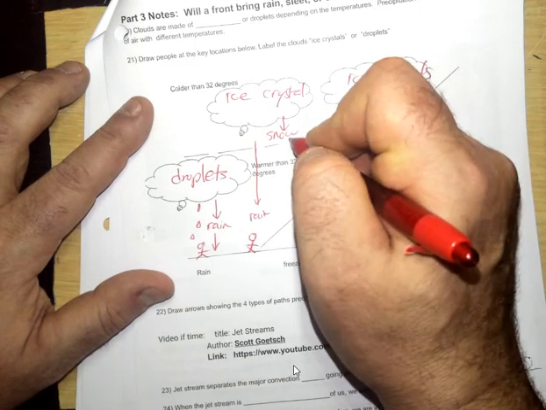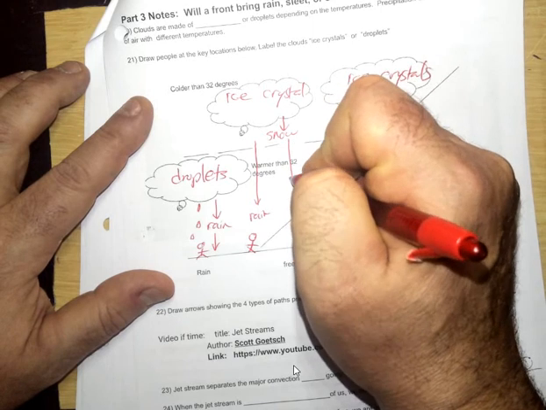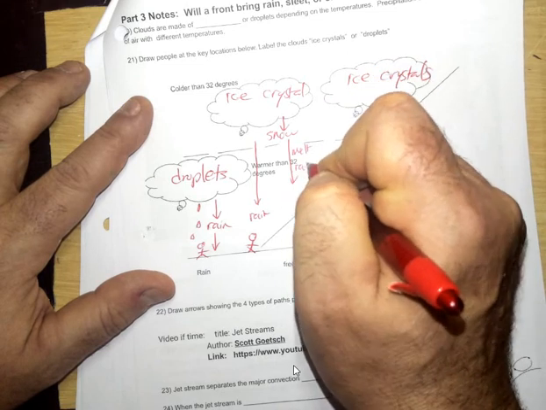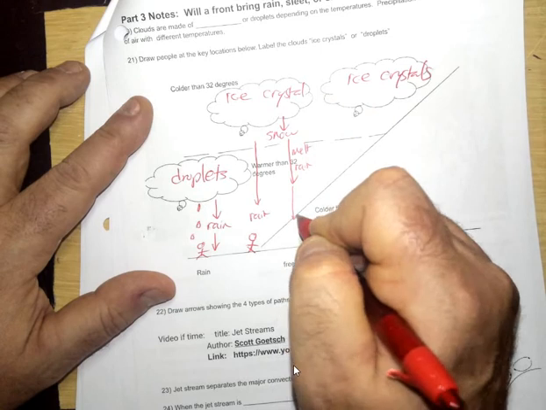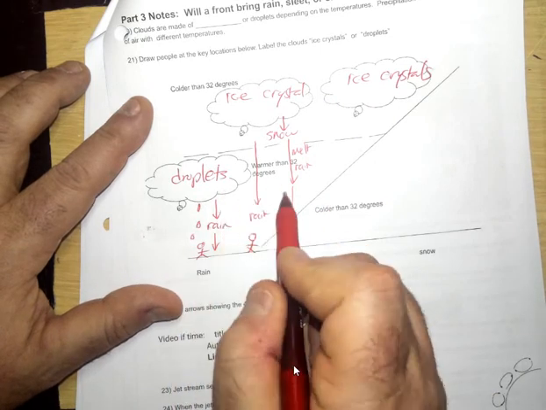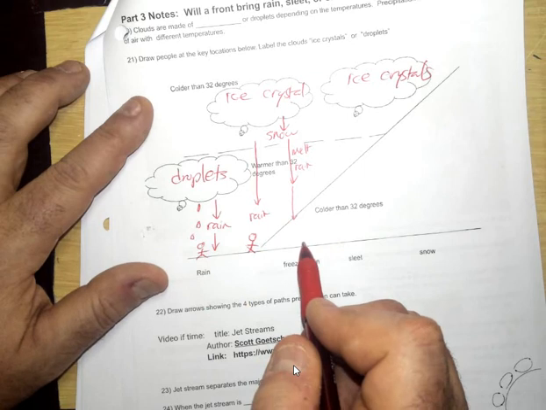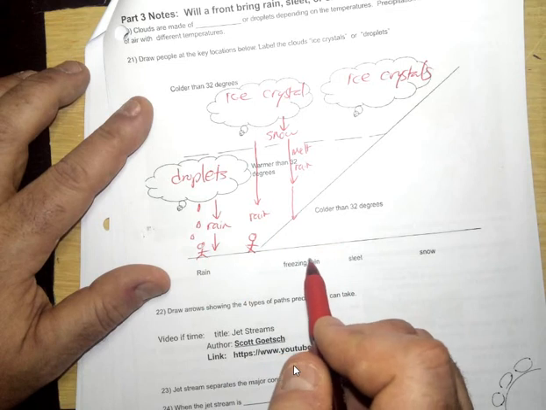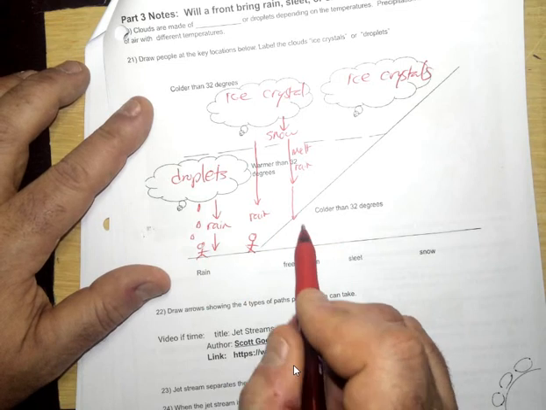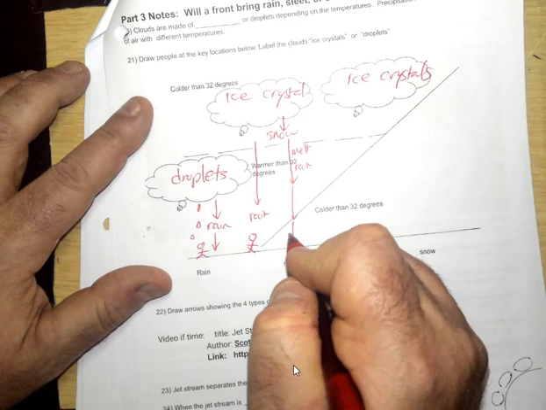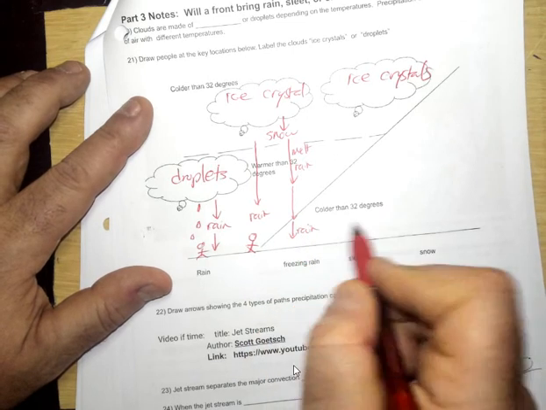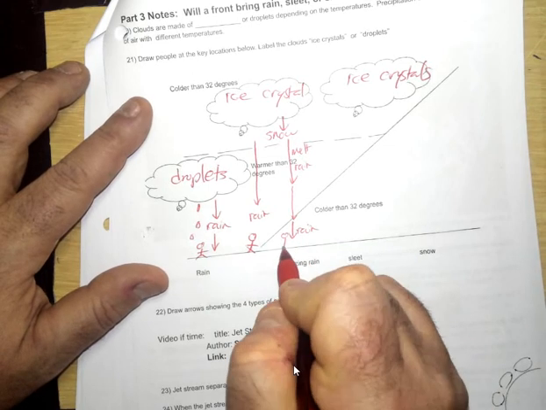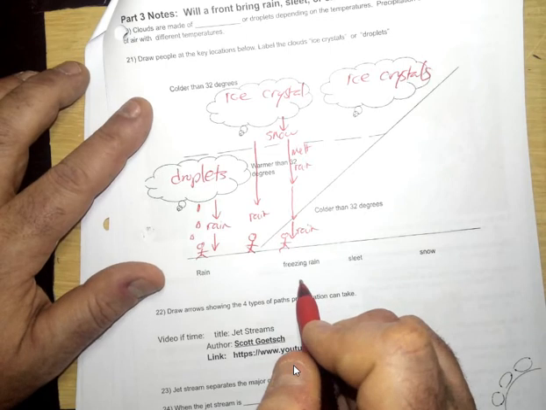Some of the snow can fall through here. It can melt, become rain, and then, now in the warmer than 32 air, it falls through another layer that's colder than 32. The ground is colder than 32 too. And so the rain here is still rain. It's not in the cold air for very long, so it can't freeze. But once it hits the ground, it freezes. And we call that freezing rain.